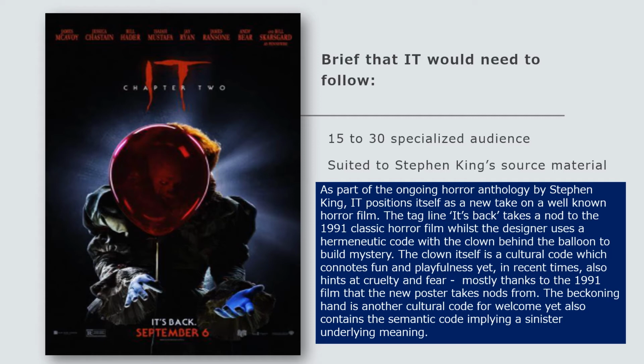The beckoning hand is another cultural code for welcome, yet also contains a semantic code implying a sinister underlying meaning. These days, in the 21st century, we tend to view clowns hesitantly as figures of horror rather than entertainment or child play, and this poster does that very nicely. We have a beckoning clown there in traditional French clown outfit, but the sinister face behind the balloon connotes a sinister, darker, more evil undertone to this particular film, which links it, of course, to the horror genre itself.